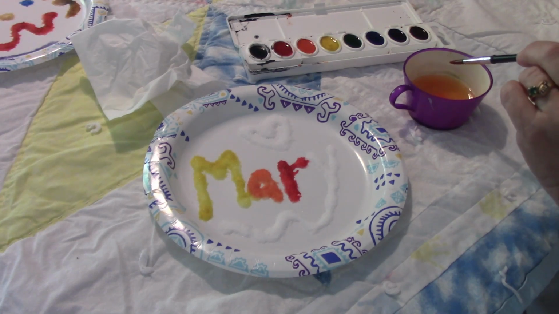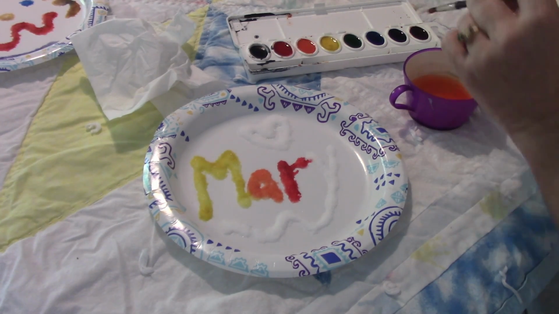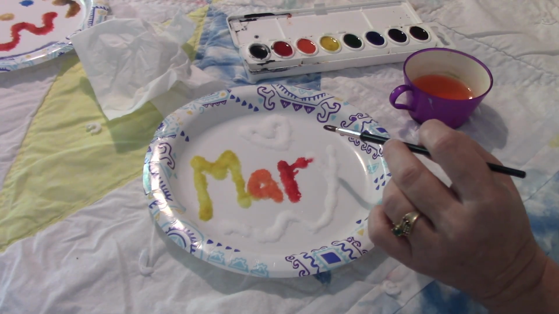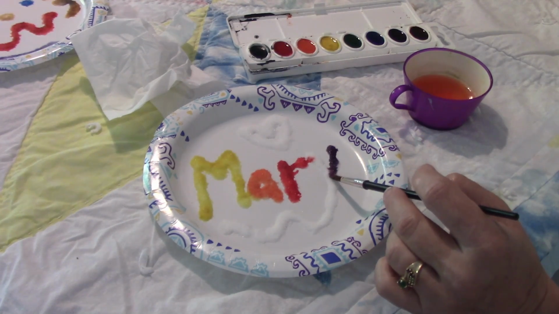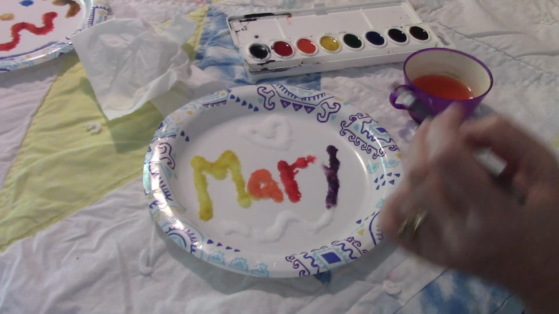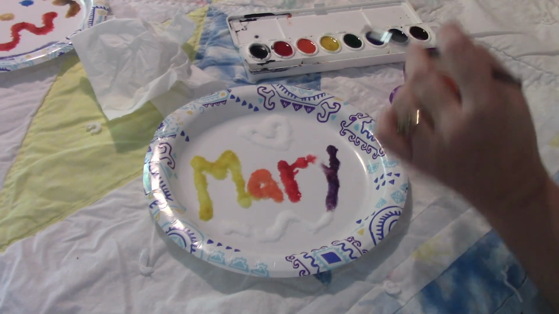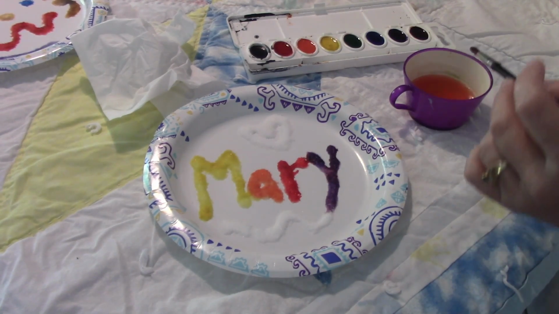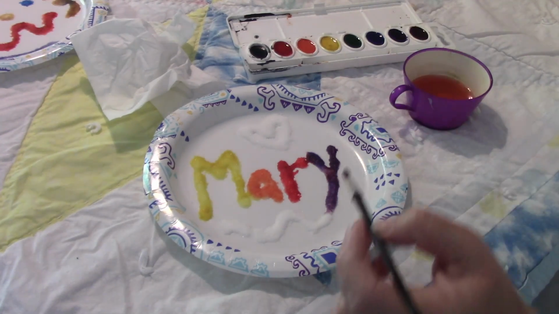You can see that if you give it lots of water, it's following the water. So, oh, wow, look at that. My red kind of bled into my purple for the Y. I really like that. Lots of water, guys. You want to keep dipping your brush into water.